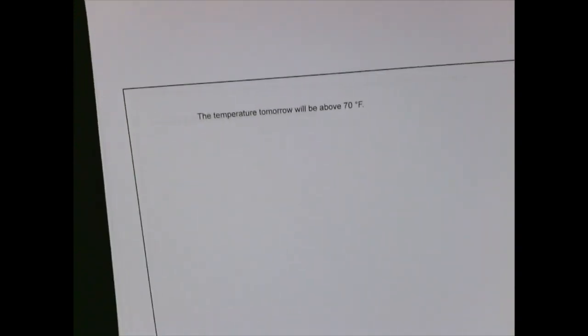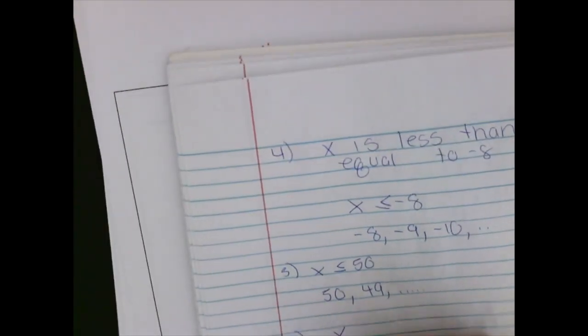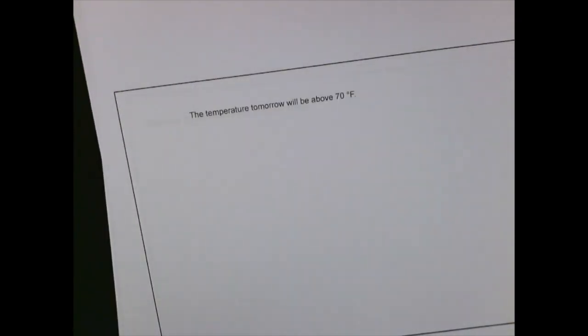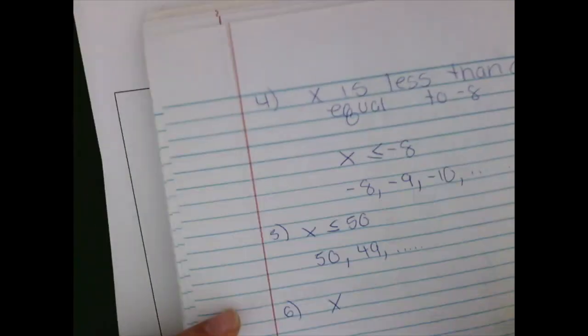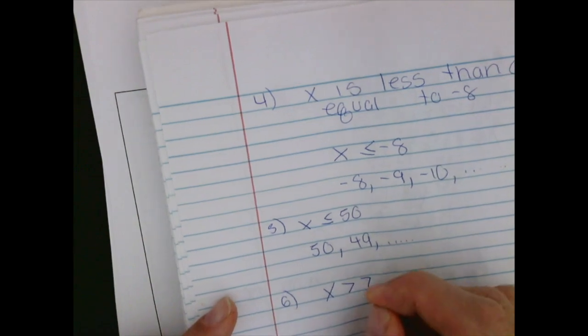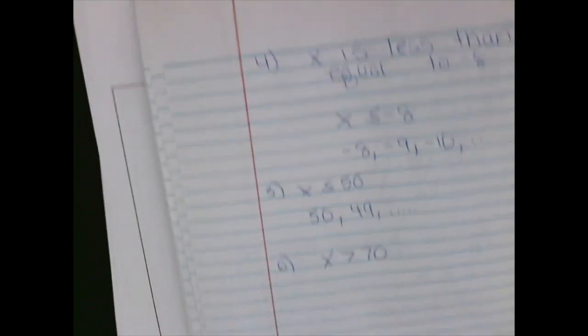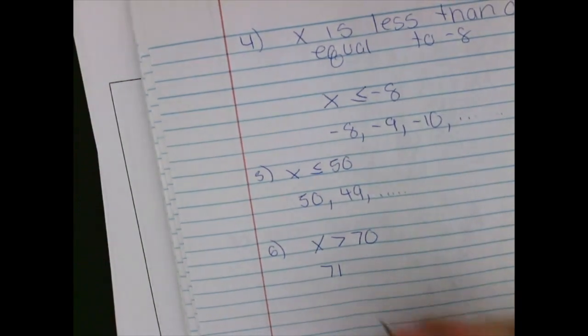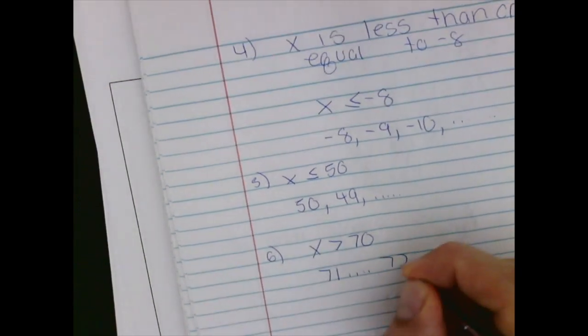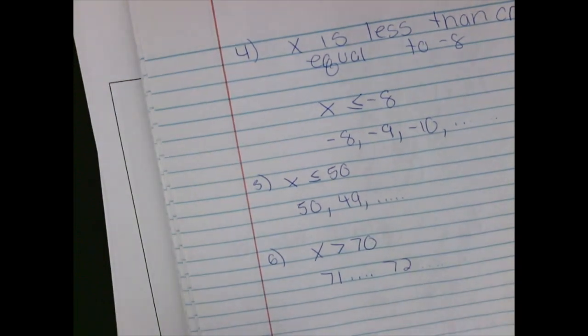The sixth one. The temperature tomorrow will be above 70 degrees. So above 70 degrees, we'll begin with x. Above, okay, well if it's 70, that's not above. That's right out. So it has to be x is greater than 70. So what are possible solutions for this inequality? Well, 71 would be a solution. And then so on and so forth. 72. And that continues. Anything that's bigger than 70.